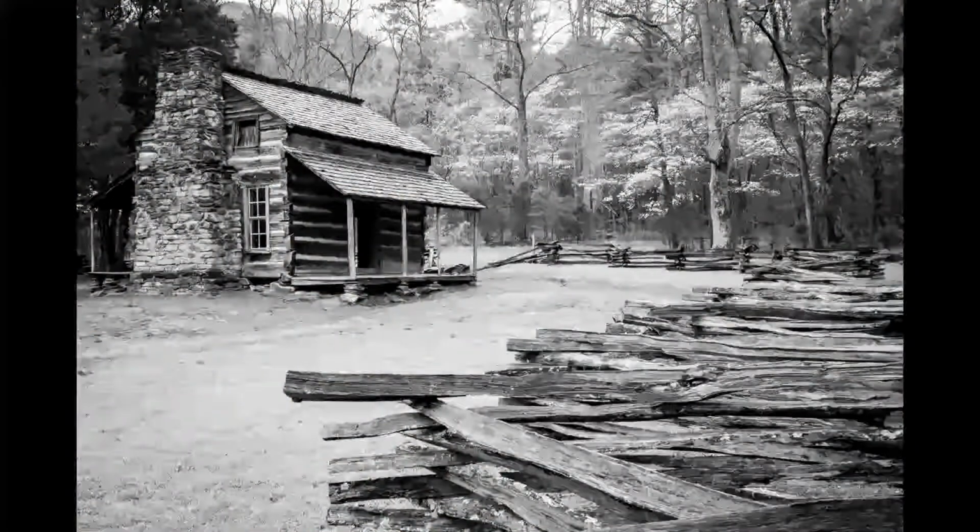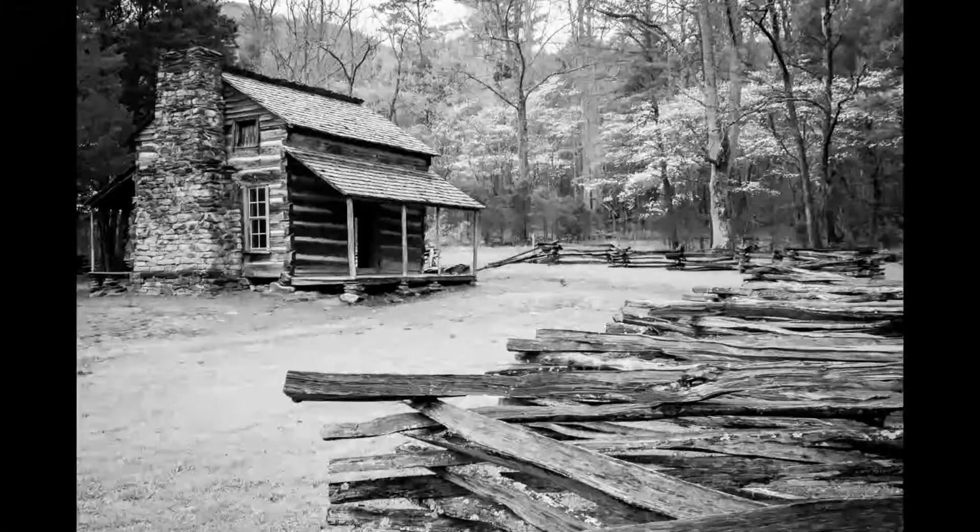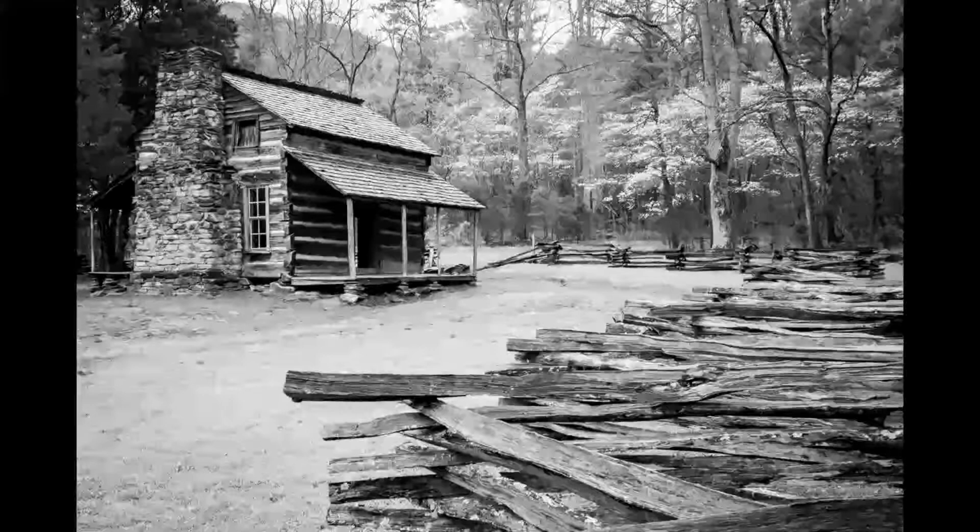Okay, the next image is the John Oliver cabin, located in the Great Smoky Mountains in Cades Cove. When you look at this photograph, the subject is certainly the cabin, but I have intentionally positioned the fence in the foreground, which, if you follow it, leads you down around the right side of the image and ends at the John Oliver cabin.